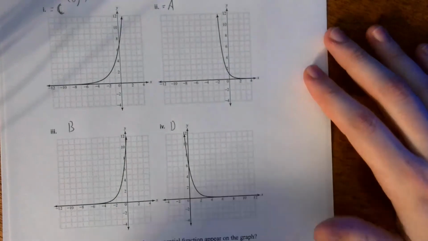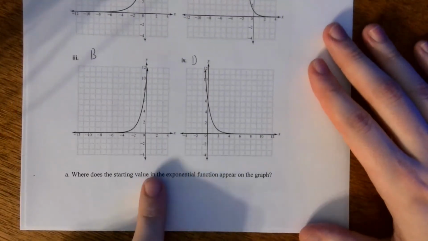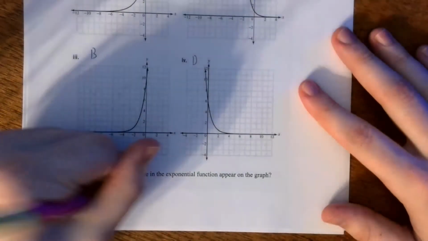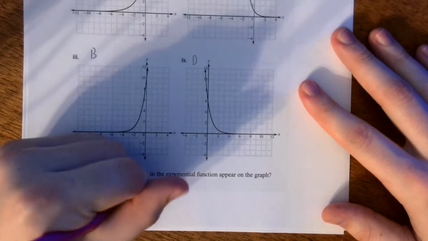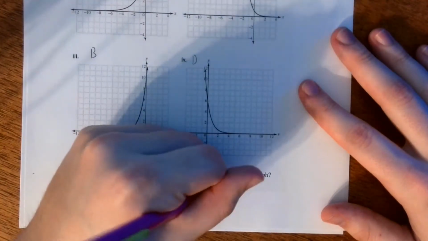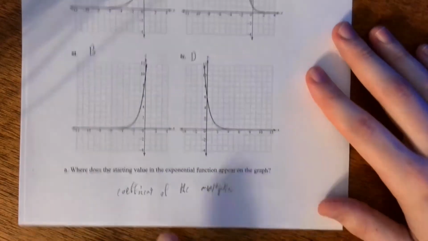Okay? Alright, so my question A is, where does the starting value in the exponential function appear? Well, it's just the coefficient of the multiplier. So what is that? What is the coefficient of the multiplier?